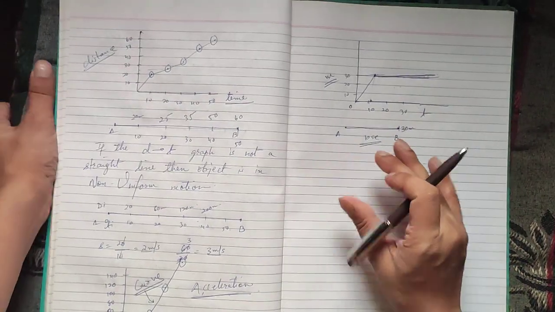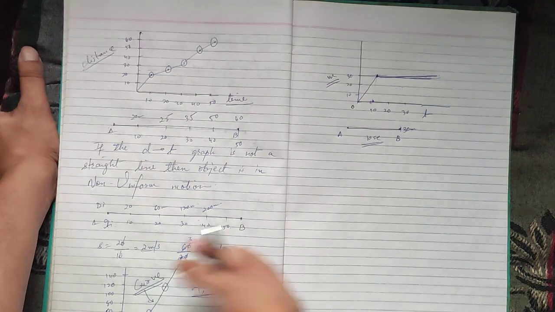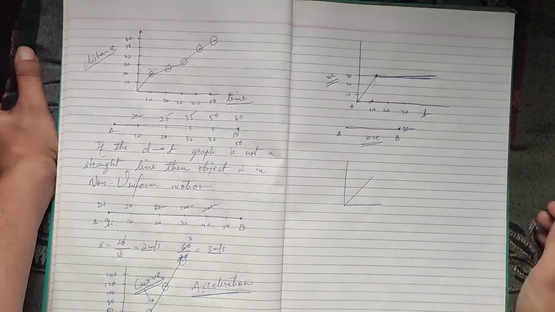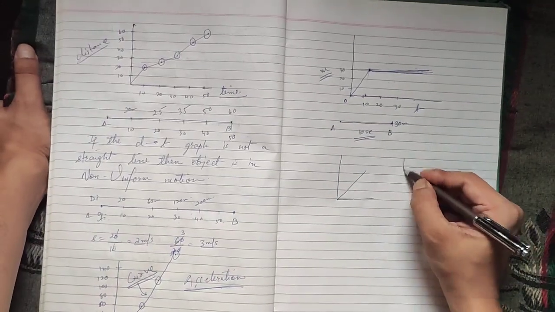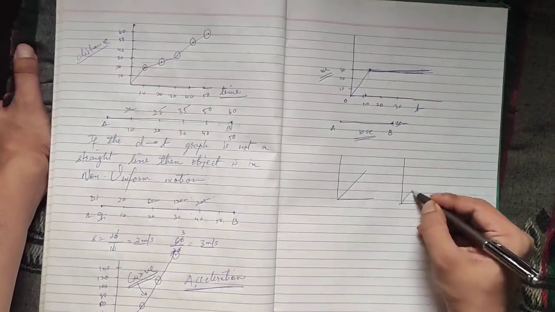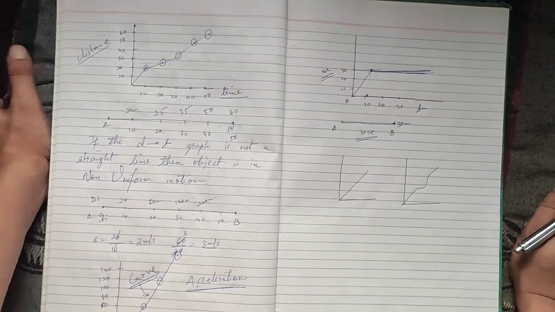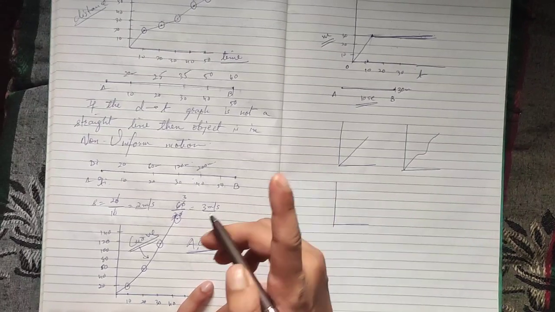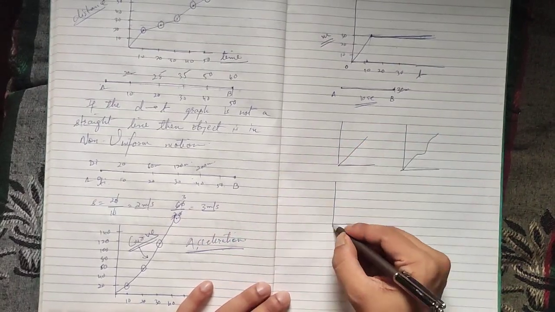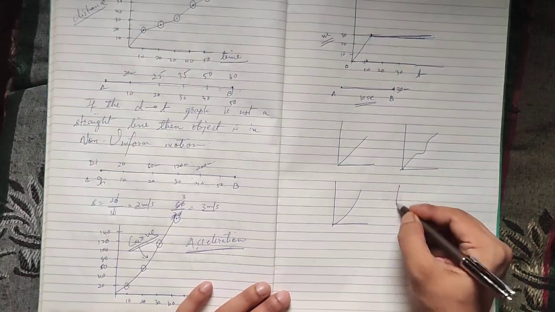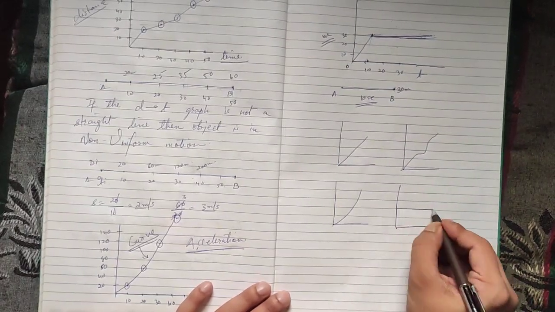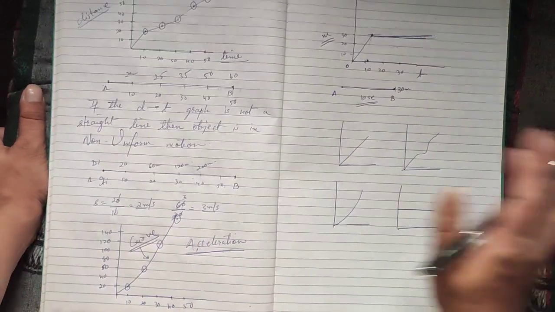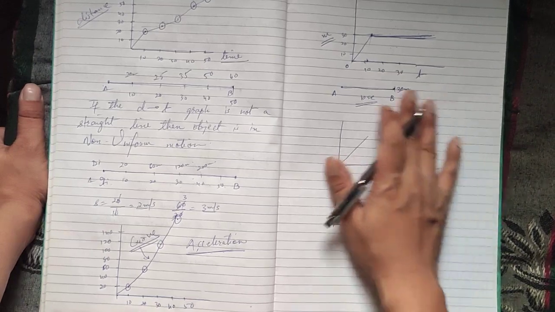Now I will give you a short diagram for all the things we have studied. Okay, so if the object is in uniform motion, it is a straight line. And if the object is in non-uniform motion, it is a zigzag line, not a straight line. If the object is in acceleration, then it is a curve like this. And if the object is at rest, then it is like this, it is not moving. Okay, this is in short what we have studied today.